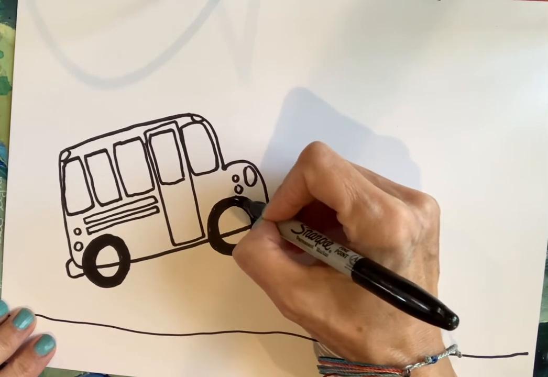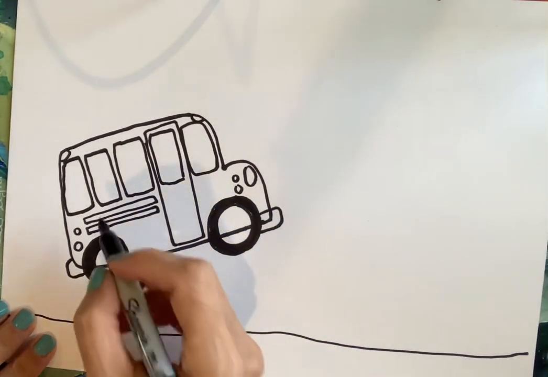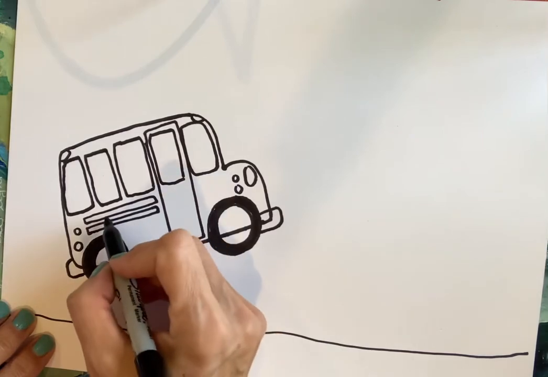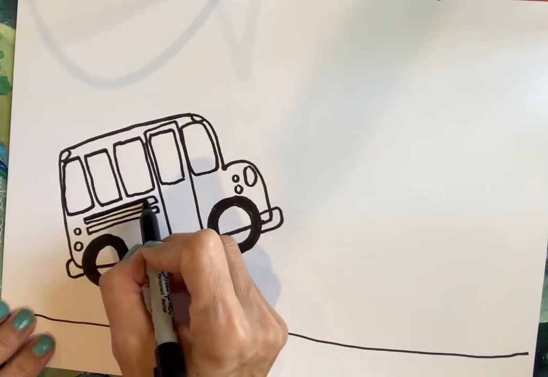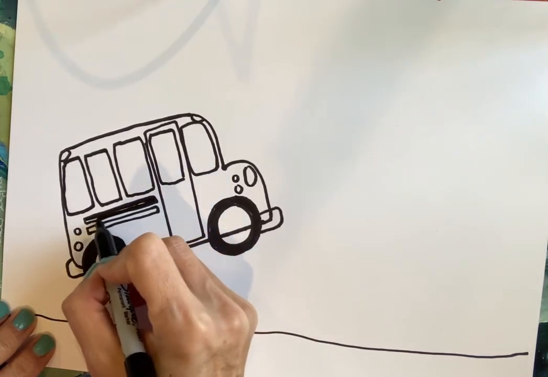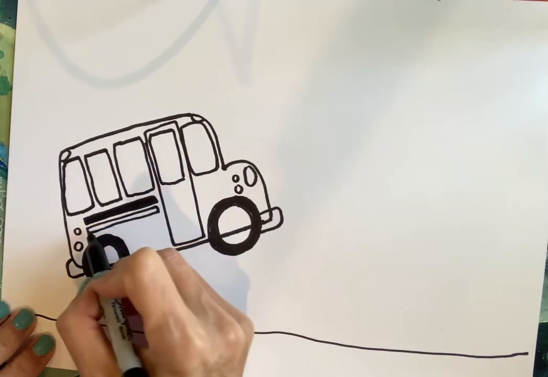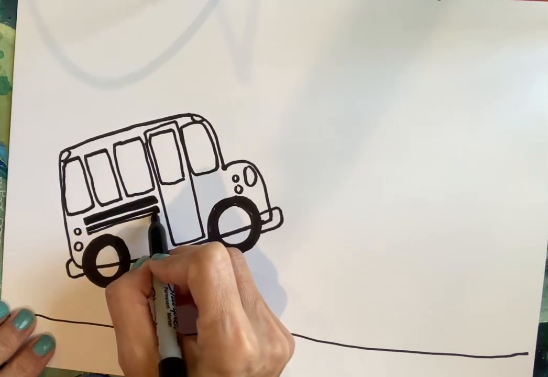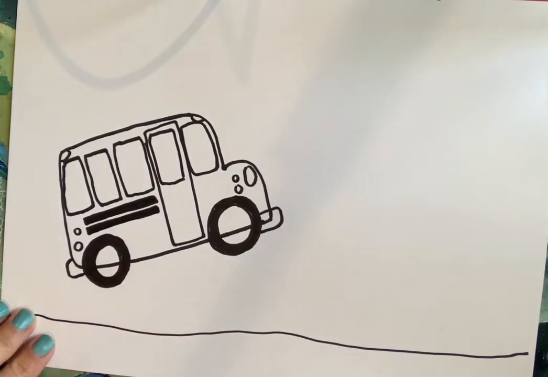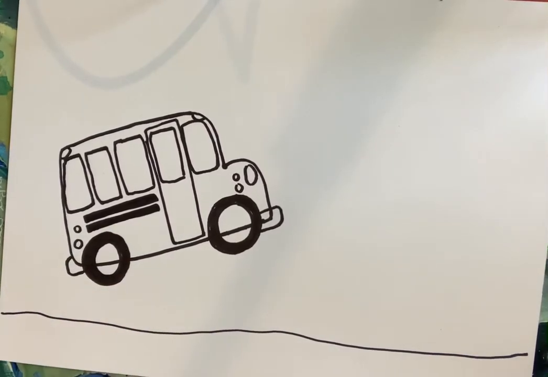Okay, so there's that. These lines become black, just like this. Okay, now it's time, let me get the red and do the lights.